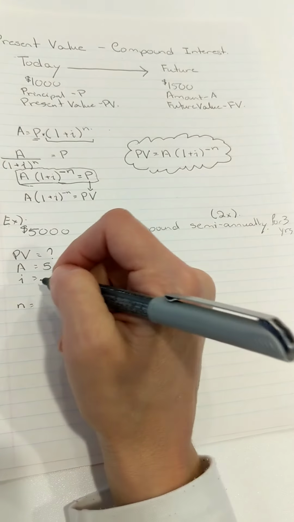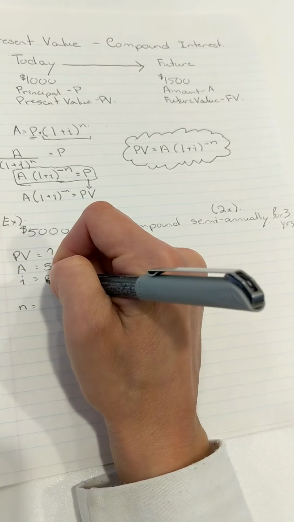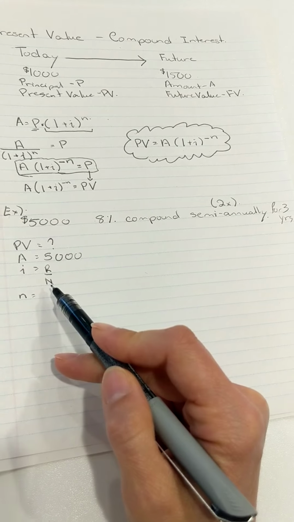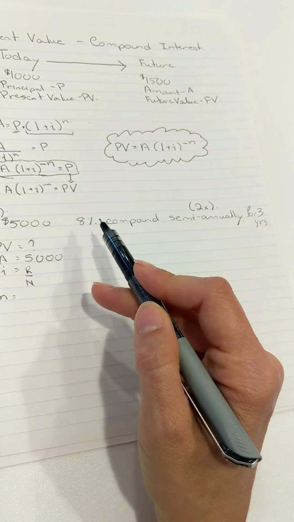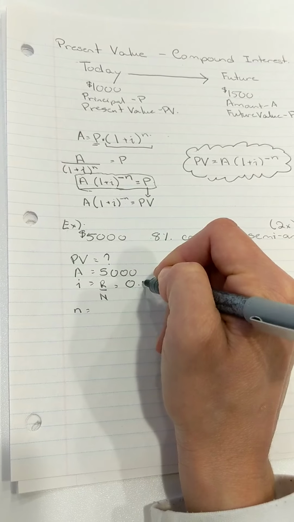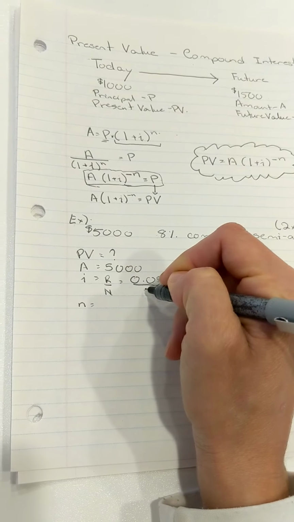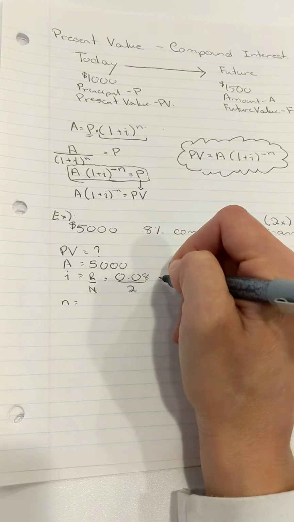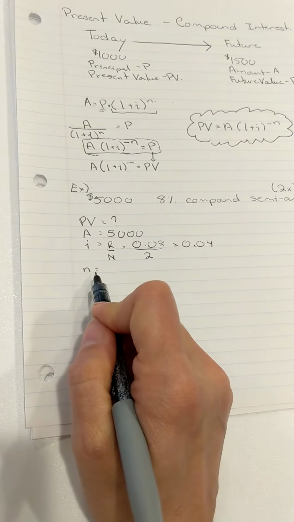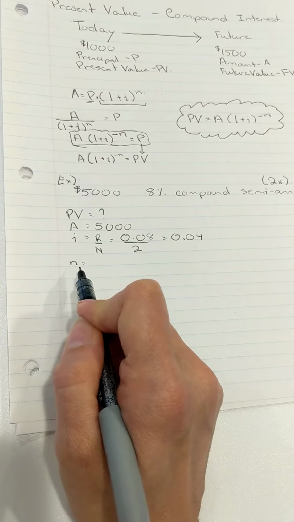My little i, remember we calculate i by taking your annual interest rate and dividing by the number of compounds per year. So I'm going to take 8% and divide by 2. Now remember, we don't write the percent sign, so 8% is 0.08, and we're going to divide by 2. This should give us 0.04. For our n value, our n is the total number of compounds.